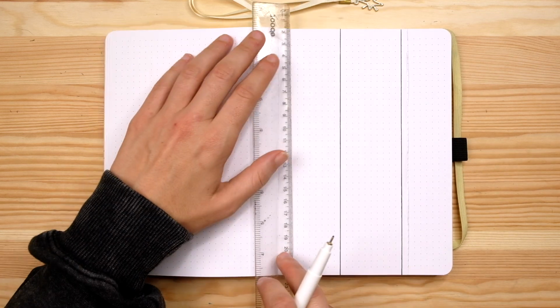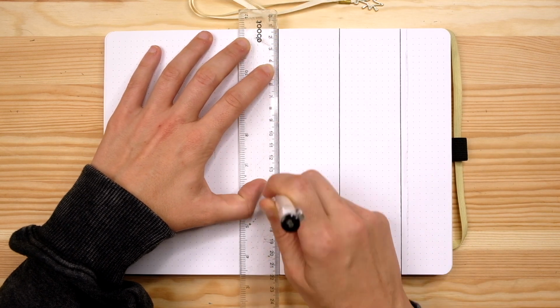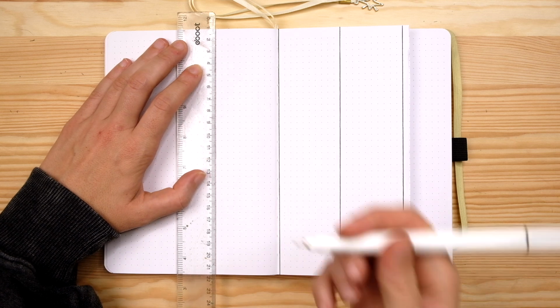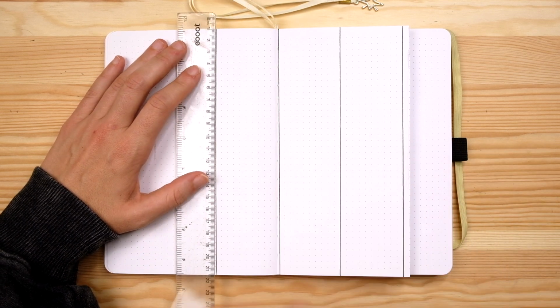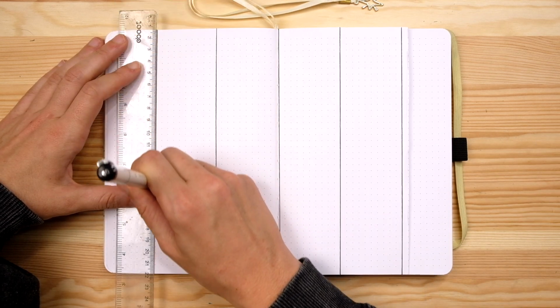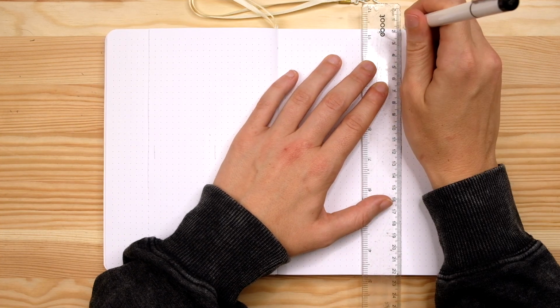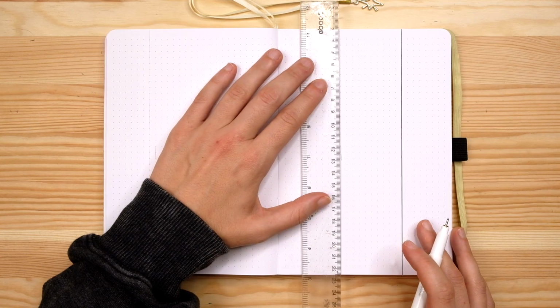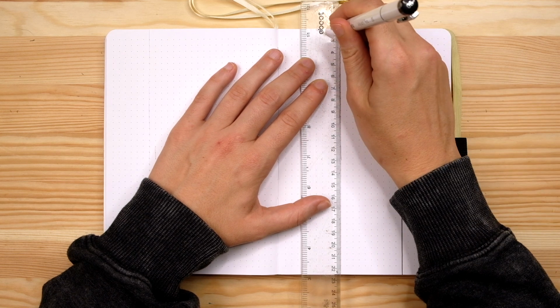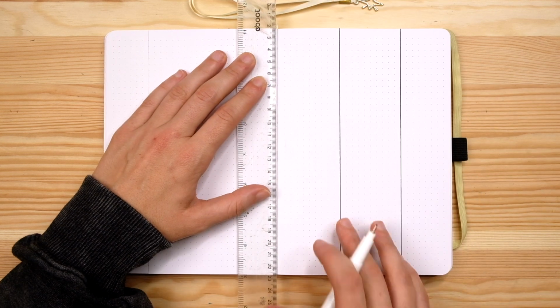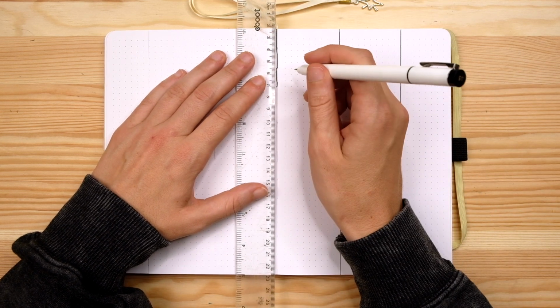So you can see how I'm making all of these decisions based on what I need this coming week. And what you need for your weekly spread might be totally different. Maybe you don't have a lot coming up this next week, and you just need a really simple weekly spread to keep track of a few different appointments you have.